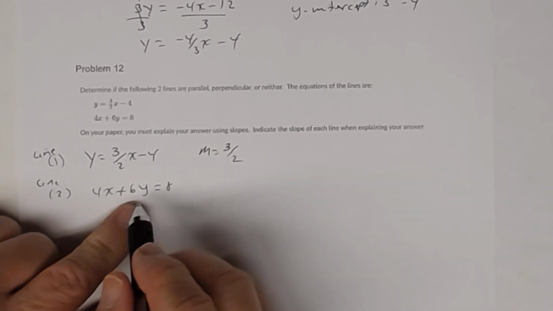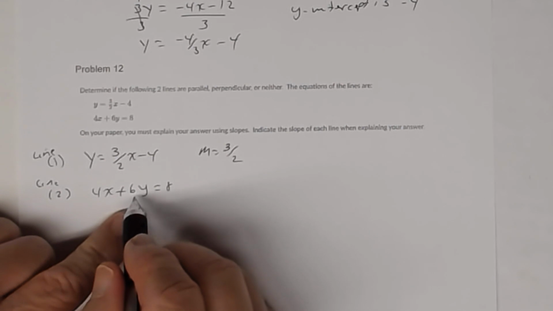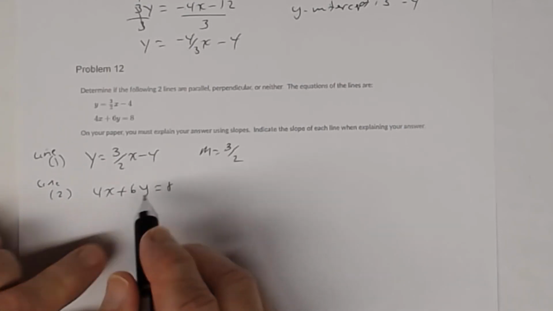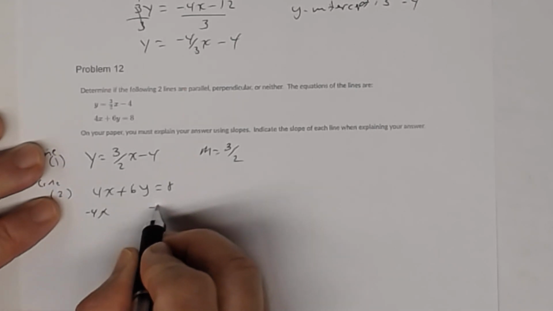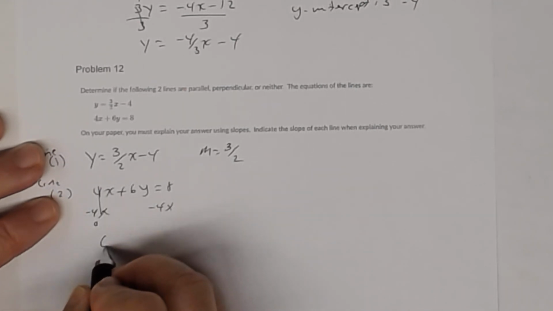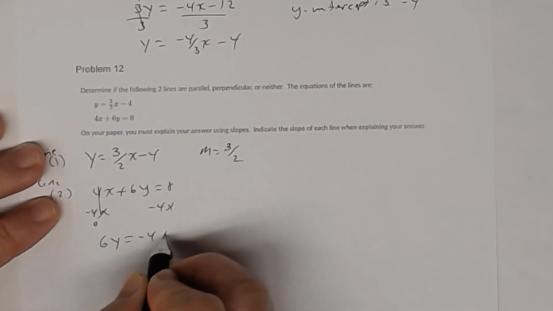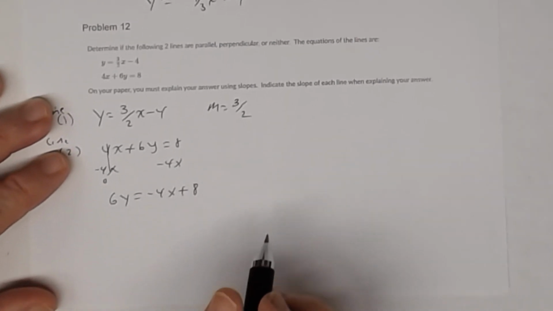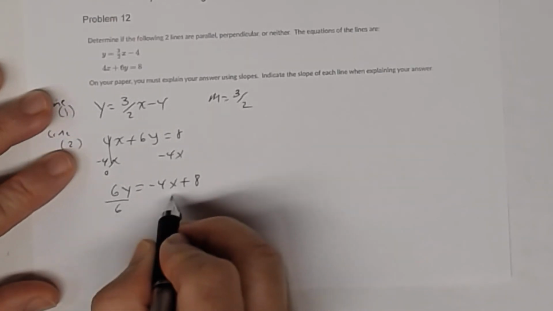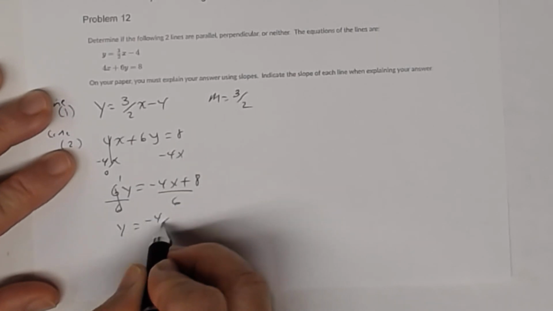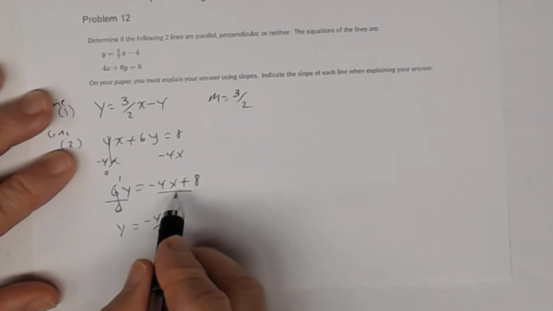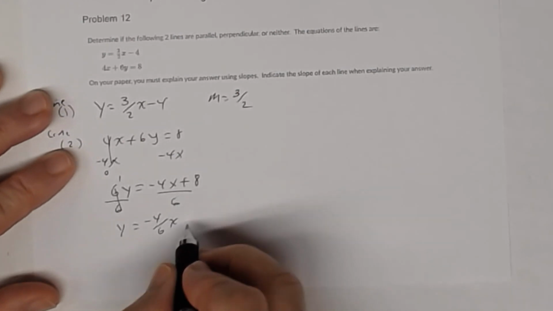Now, I can't tell the slope very easily here, so I'm going to put this in slope-intercept form. So I'm going to get y by itself. When I do that, I'm going to go ahead and subtract 4x from both sides, and I'm going to get 6y equals negative 4x plus 8, right? And then dividing both sides by 6, and then reducing, I get y equals negative 4/6 x plus 8 divided by 6.